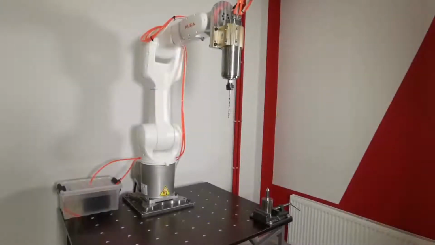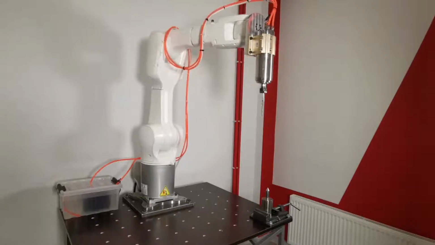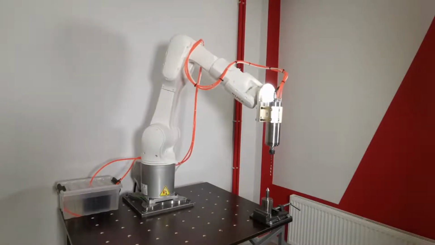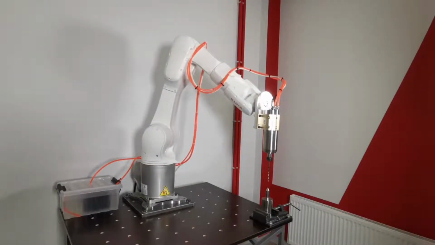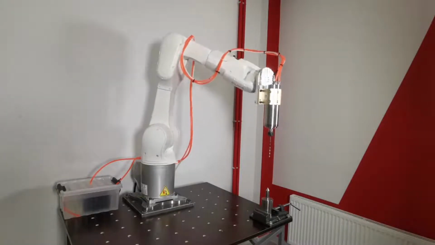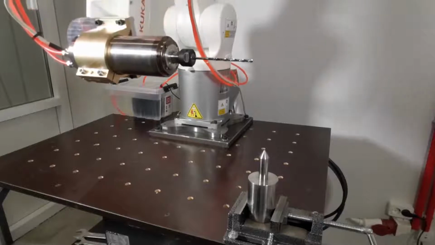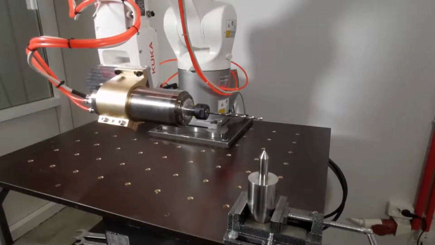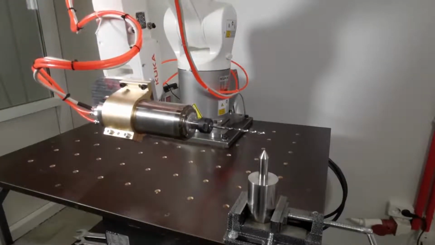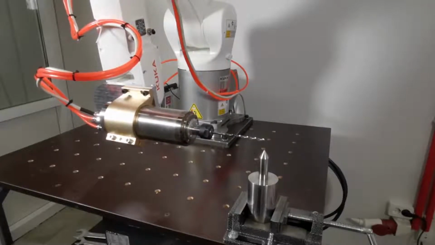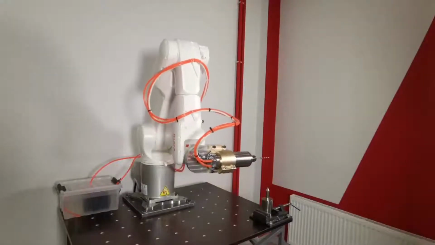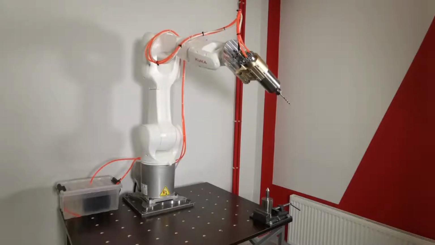We made a video because the calibration process is too long for a webinar. Now we can see the tool calibration process. We use calibration by 4 points. Now you can see calibration for the long tool. This tool is moved to the calibration pin from 4 different sides.